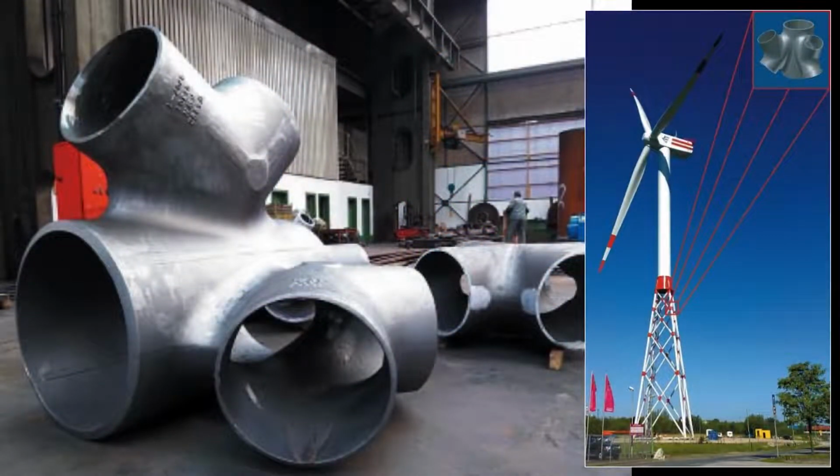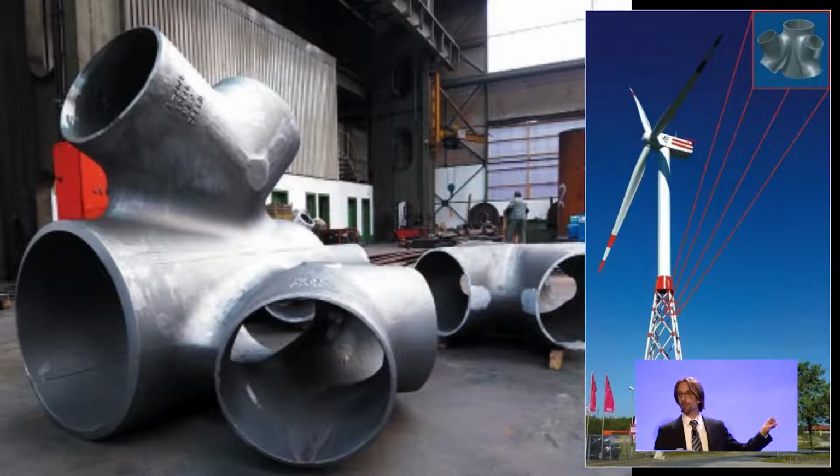So what you're looking at here is a cast steel node. And this particular node is for use in an offshore wind turbine structure. As you're looking at that shape, appreciate that you couldn't possibly make that shape without castings. You can't roll and bend steel or weld it together to create that geometry. The only way to make that shape in a monolithic form is to pour molten metal into a mold and have it solidify in that mold.